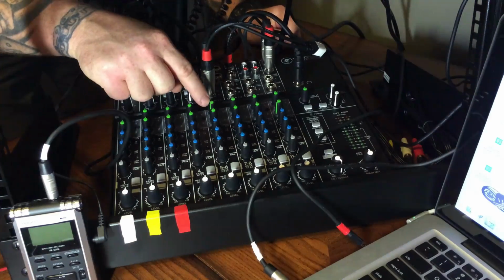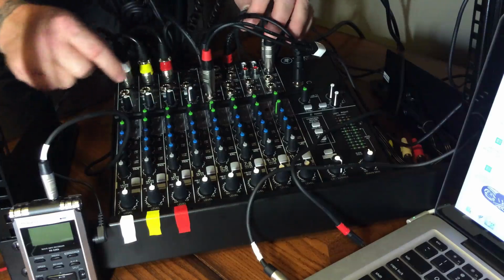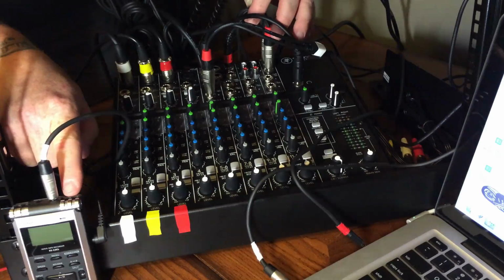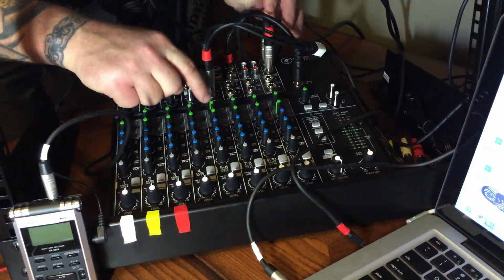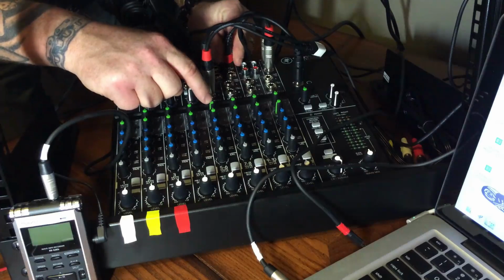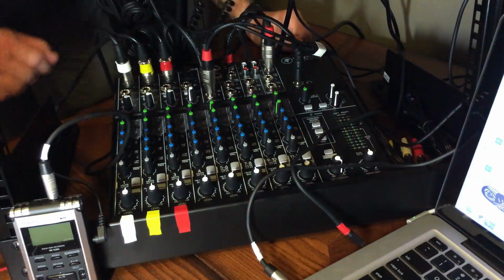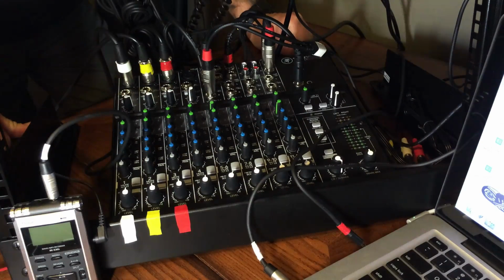And again, it doesn't matter what I do with here. My main mix that's going out to my recorder is still getting everything. All this knob coincides with is this auxiliary port. So there you go. That is the mix minus, a little visual there.